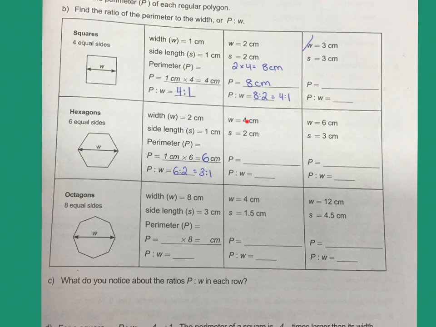Now maybe we'll do the second hexagon. We have a width of 4 and a side length of 2. So our perimeter would be the 2 centimeter side length times 6 sides equals 12 centimeters. Our ratio is 12 to 4, and if we divide them both by 4, we get 3 to 1. Now we'll do two of the ones for octagons, and I'll let you fill in the third column.